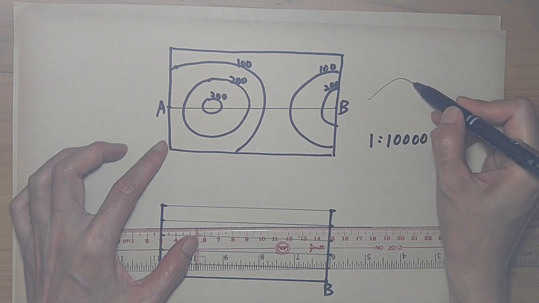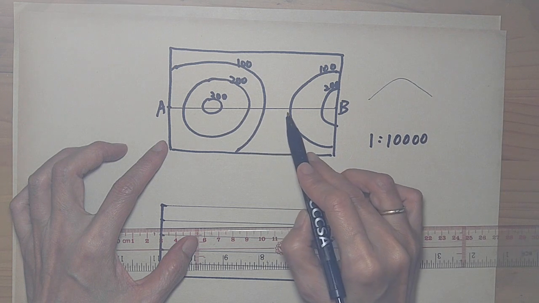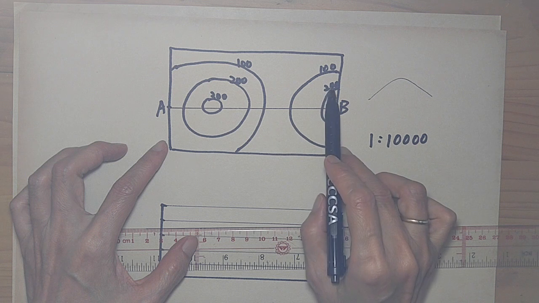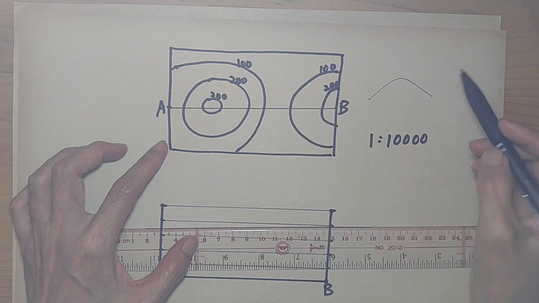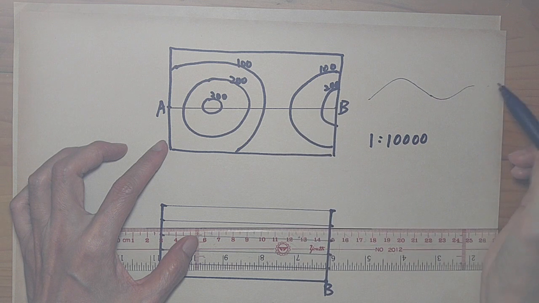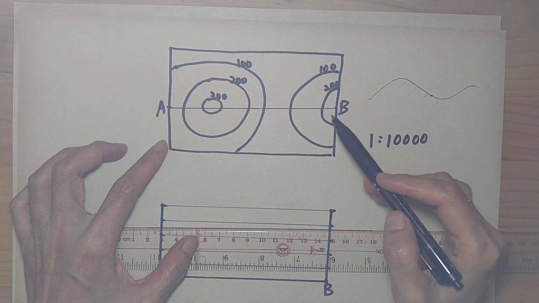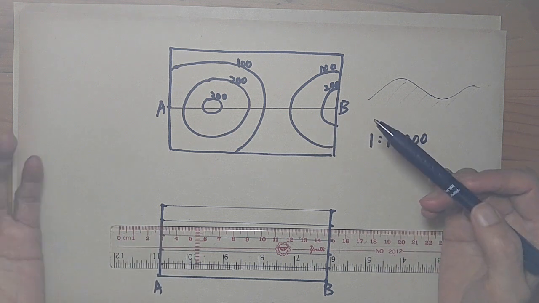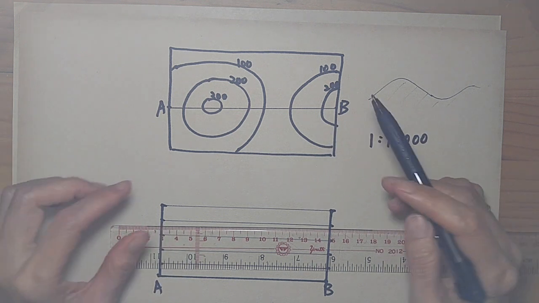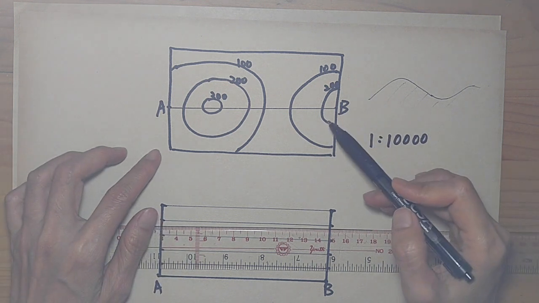So this is a mountain, something like this. And then up here, this is another hill. So you're going up to 120. So maybe just write this, okay? Something like this. So this is the cross section. Now, how can you actually use the right method to show the cross section?